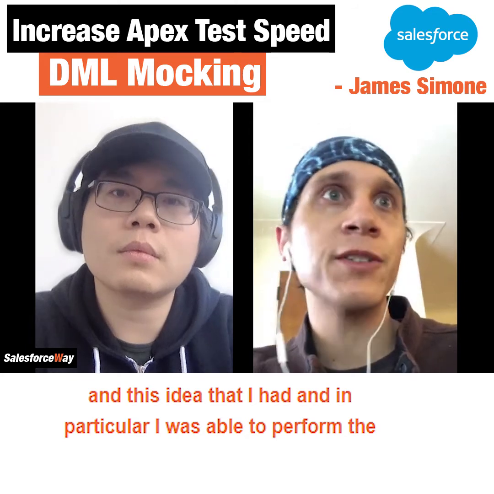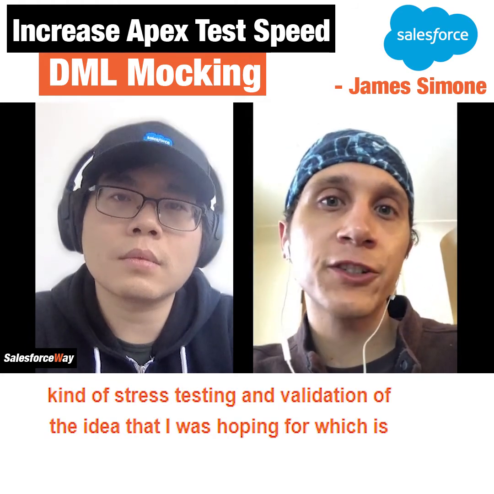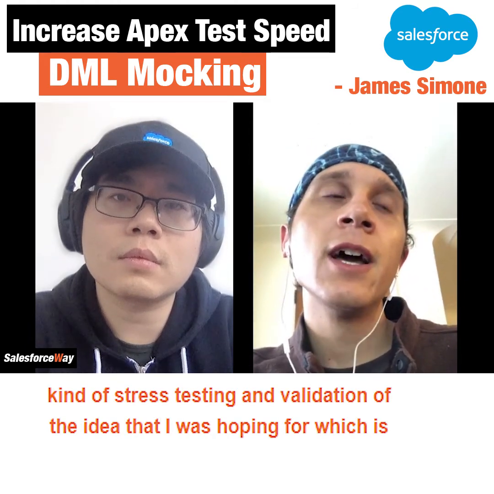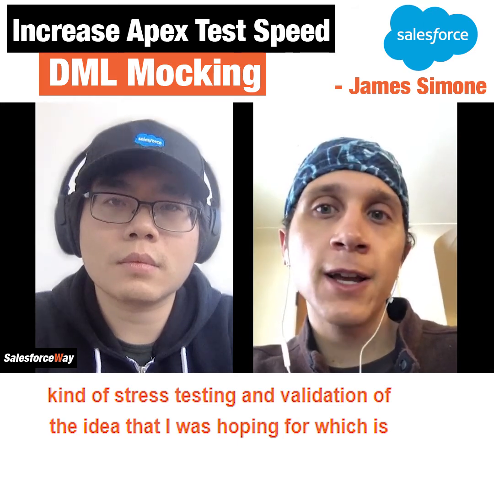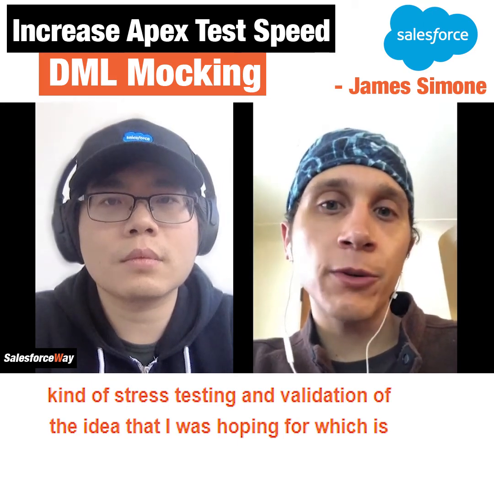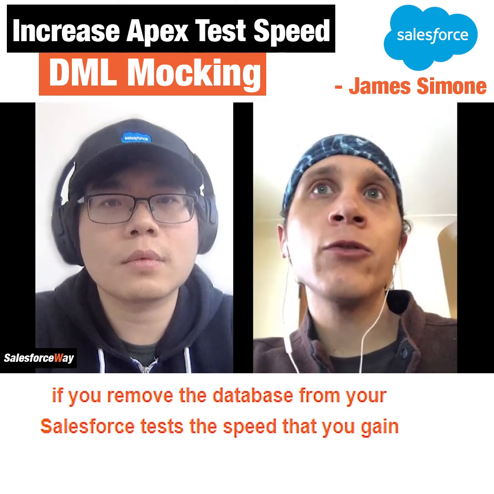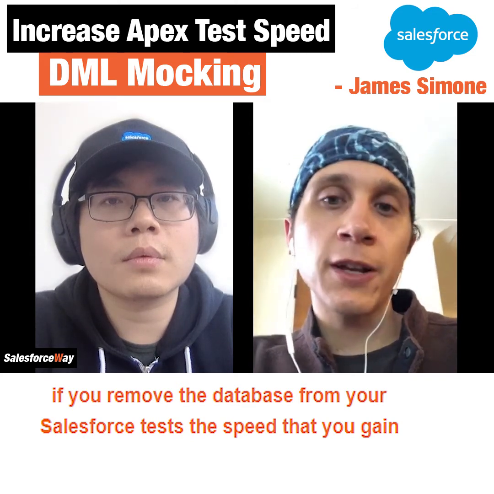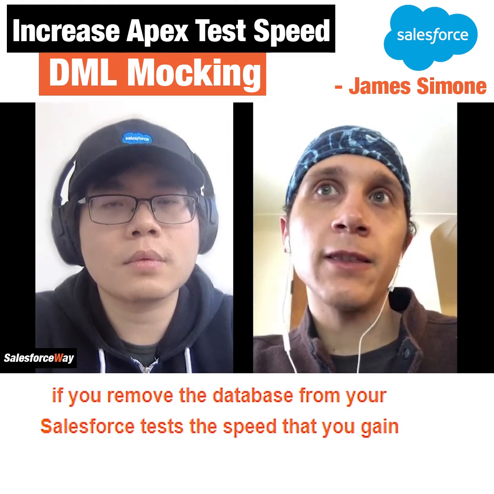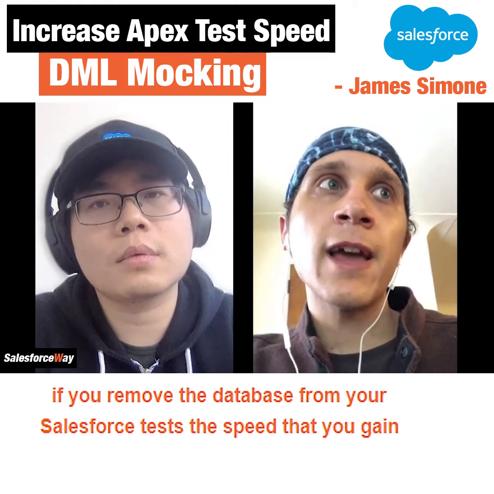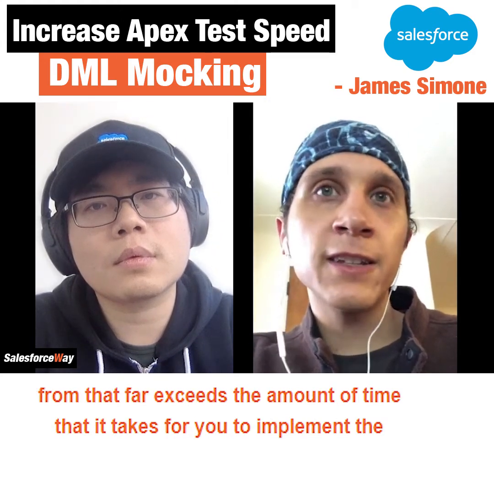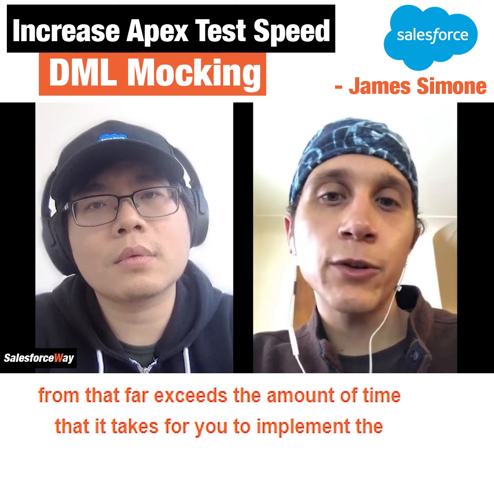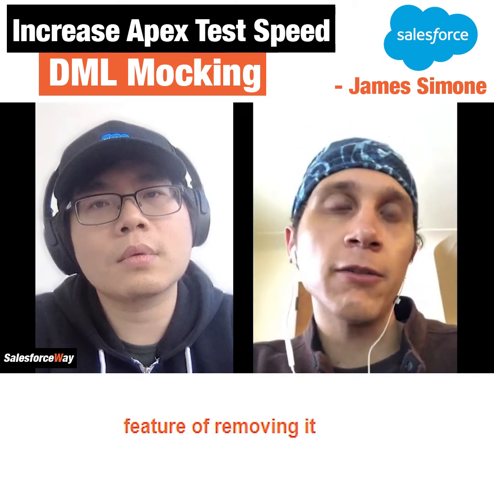And in particular, I was able to perform the kind of stress testing and validation of the idea that I was hoping for, which is if you remove the database from your Salesforce tests, the speed that you gain from that far exceeds the amount of time that it takes for you to implement the feature of removing it.